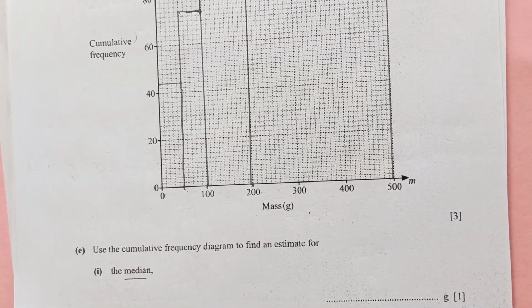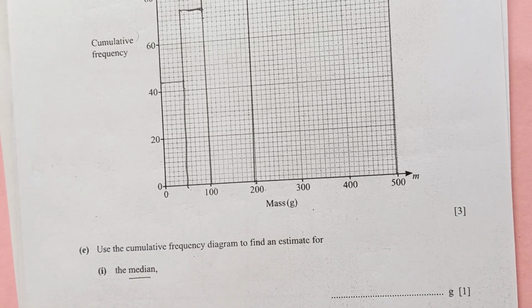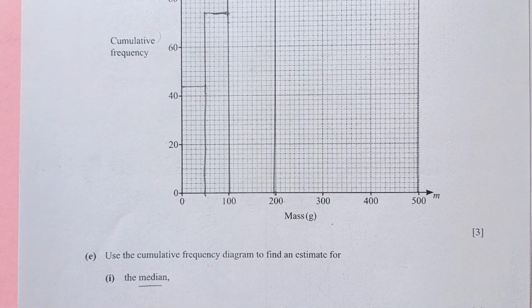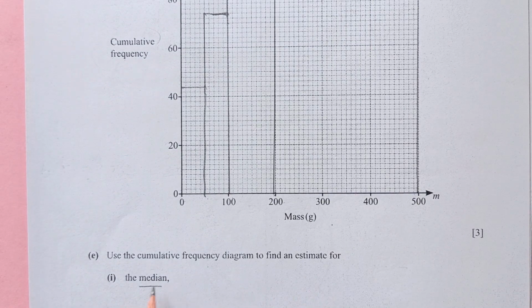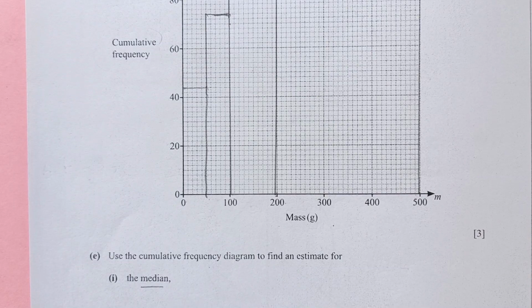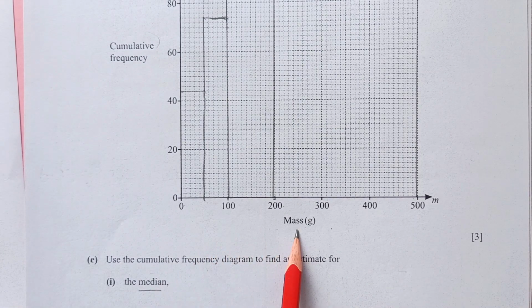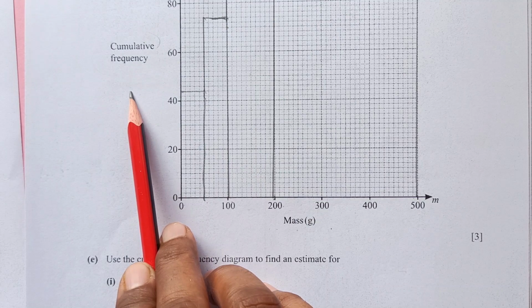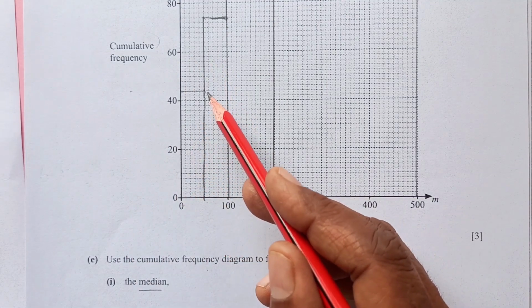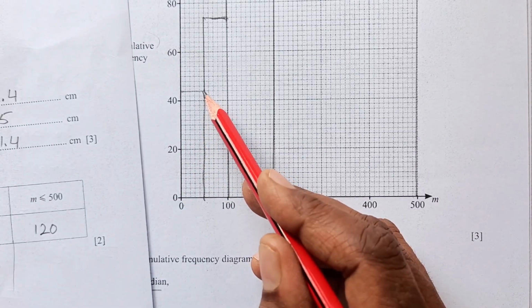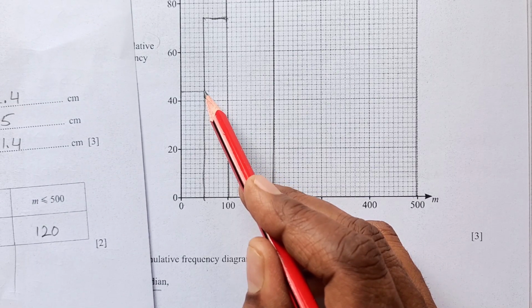Now we need to find out the median. Use the cumulative frequency diagram to find an estimate for the median, right? So let's see how to do that. It's better if we draw a curve. Here we have mass and cumulative frequency, and what we can do is join the upper corner of the bar, right?